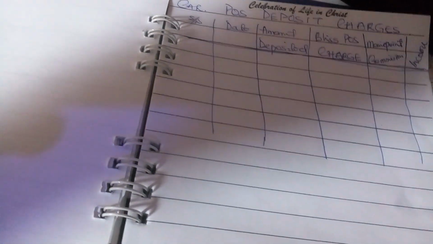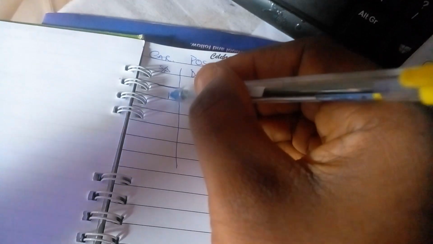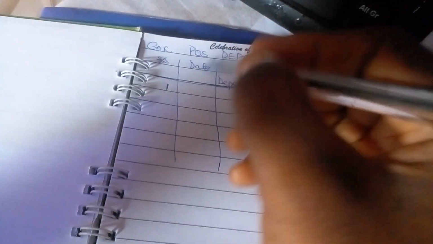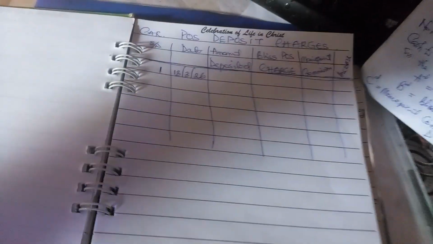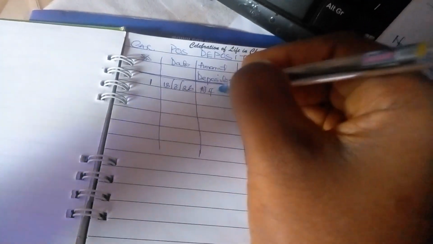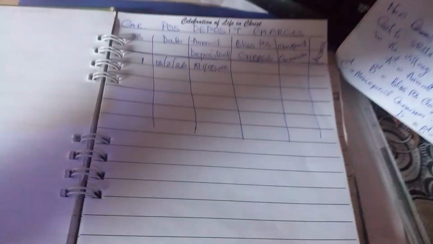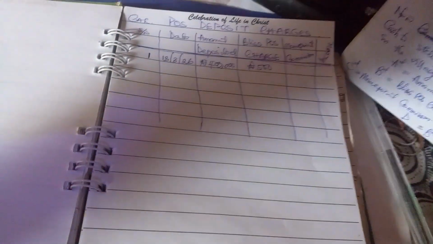Okay, Stella comes to work today and wants to tabulate her deposit charges. We already have it in tabular form. So it's normal, Stella has a serial number. Today's date is 13th of March 2026, and Chifimo comes with 400,000 naira cash and wants to deposit into his mom's account in the village, and Stella charges 500 naira for this transaction.